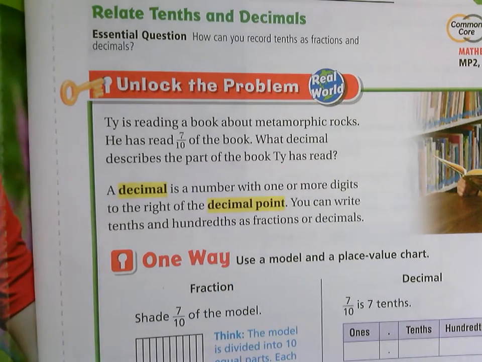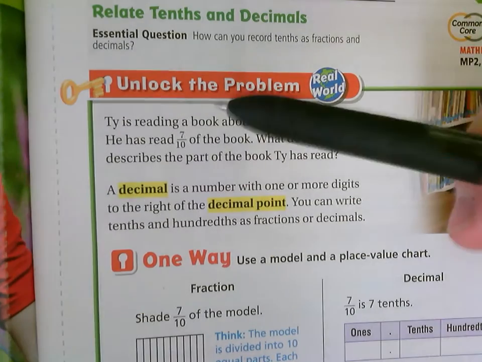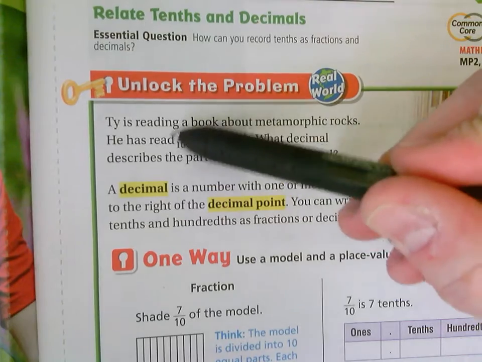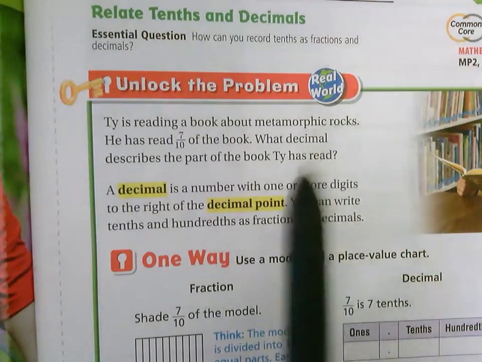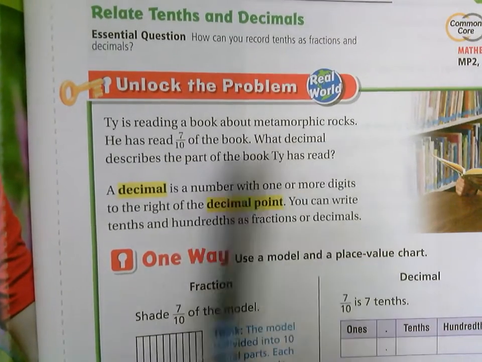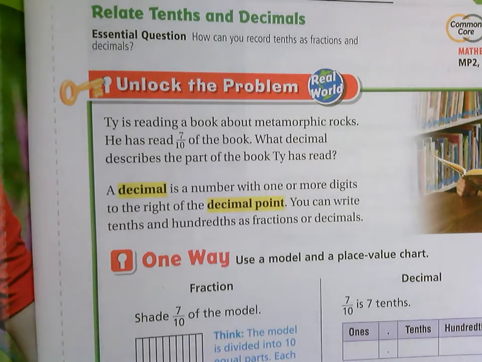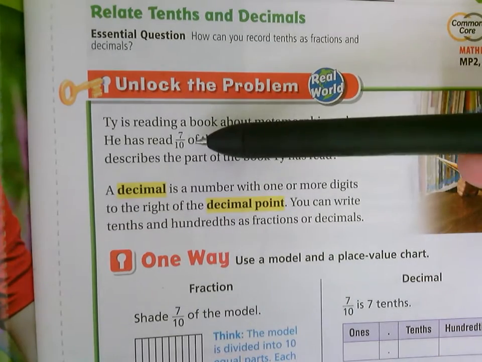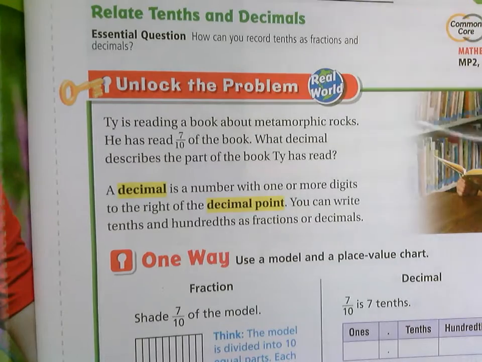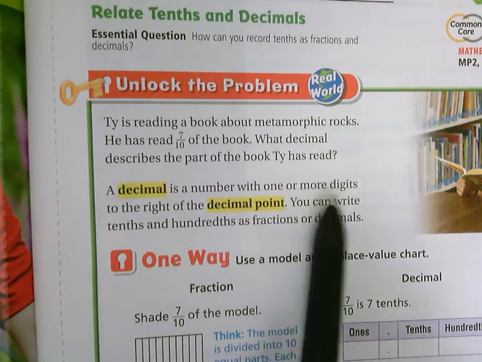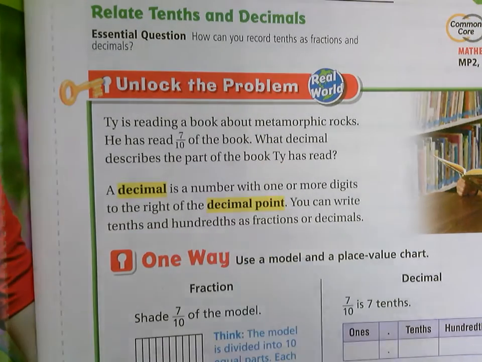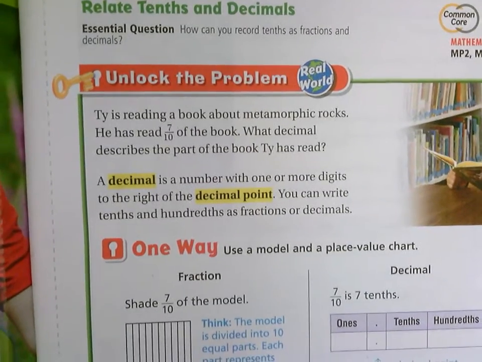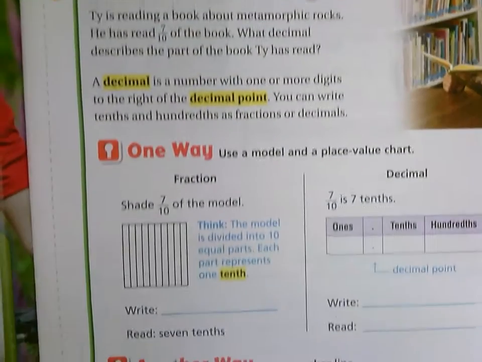So we see that we have the amount that he read as a fraction. He's read 7/10 of the book. We want to write 7/10 as a decimal to show how much of the book he's read. We know he hasn't read the whole book. He's only read part of it. Again, a decimal is a number with one or more digits to the right of the decimal point. We're going to show some different ways that we can find the answer to this problem.